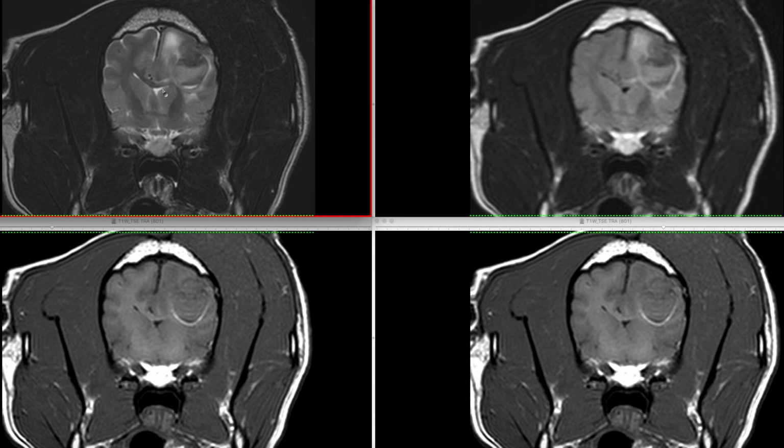We can see the fluid on the T2 weighted sequence here, the CSF is hyperintense, and this hyperintensity here is a linear area in the dependent part of this mass lesion. The FLAIR sequence shows suppression of this signal, confirming that it's fluid-like or at least similar to CSF.